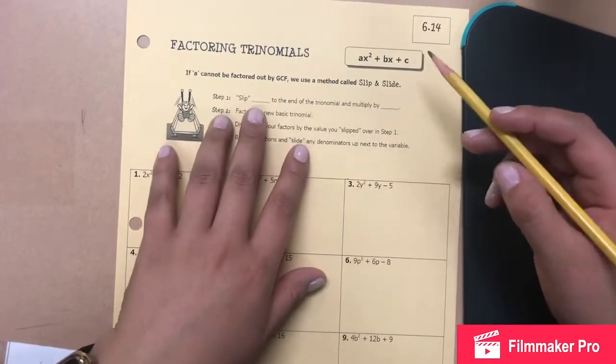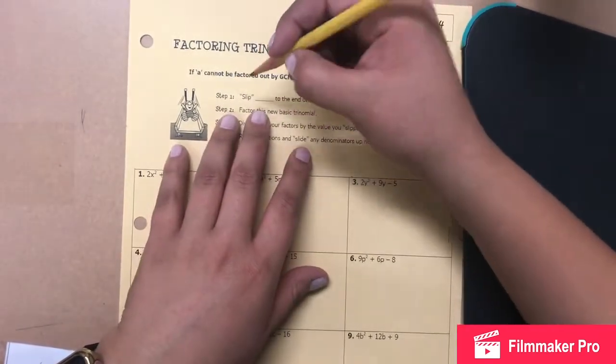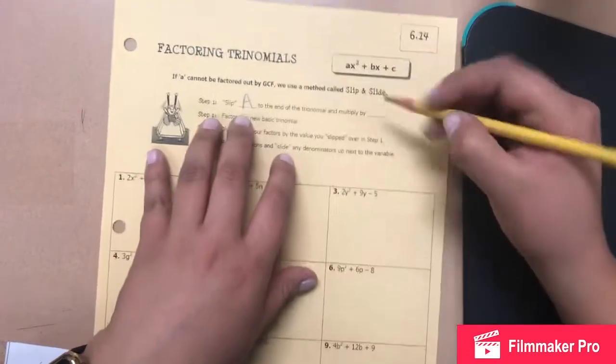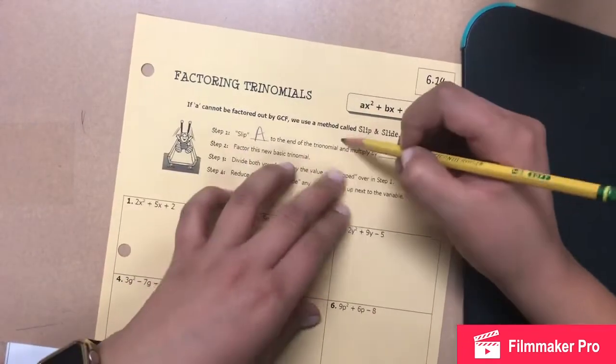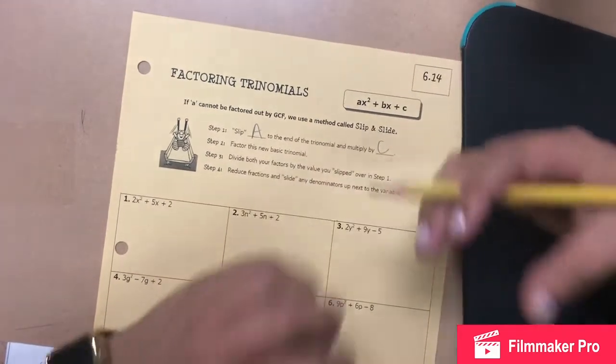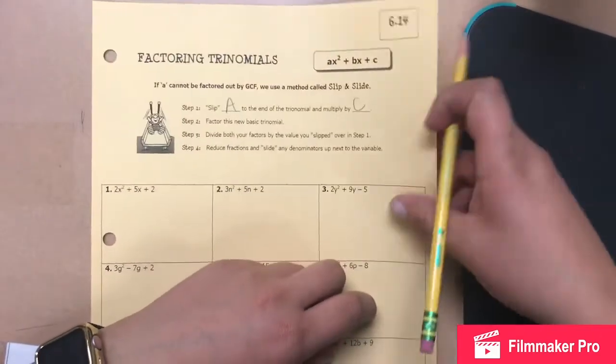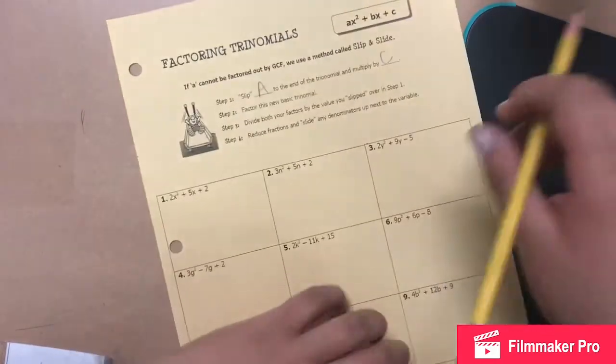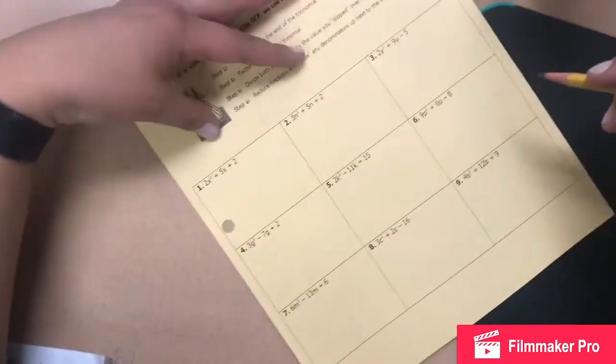So remember, slip and slide: the slip, you slip the a value, which is that beginning term, to the end of the trinomial and multiply by the c value. So then it becomes a basic trinomial, and then we work the factoring trinomial like we've done before. So let's go over several examples.